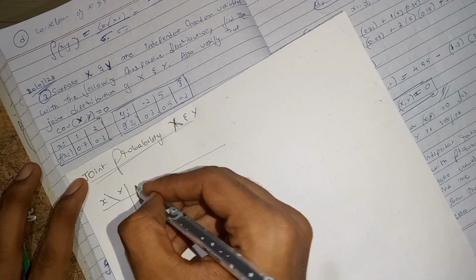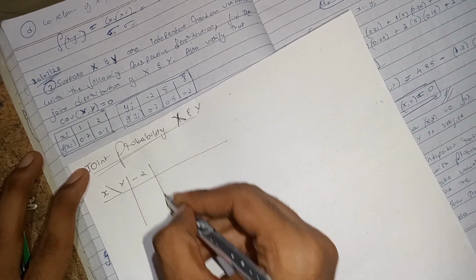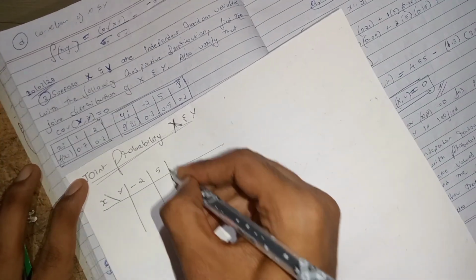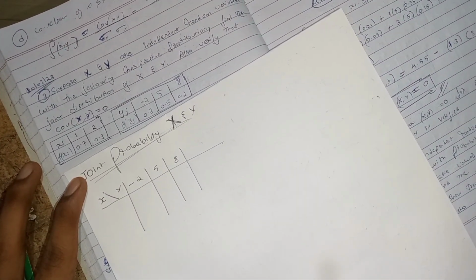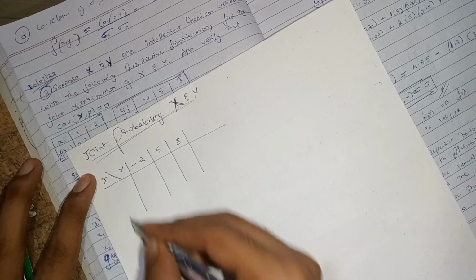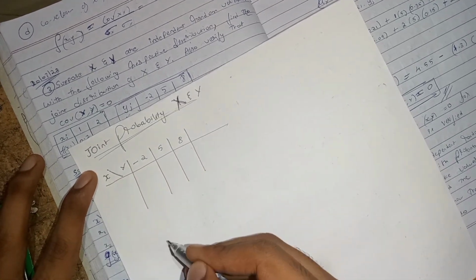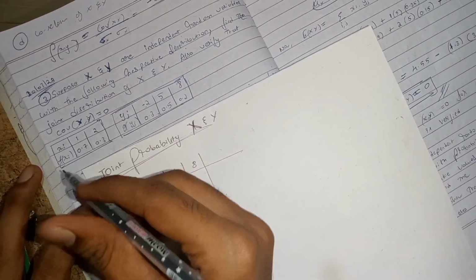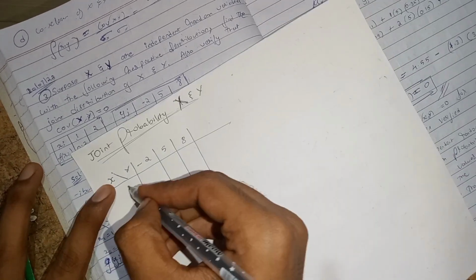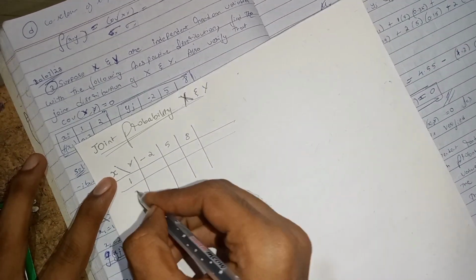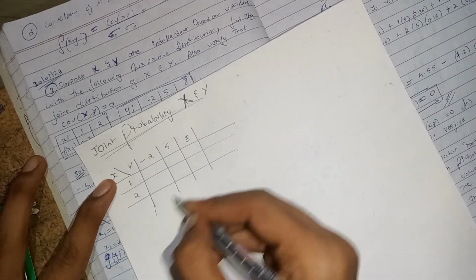Clear? So we shall put them down: -2, 5, and 8. And this whole column implies your xi values. What are your xi values in the given question? 1, 2.